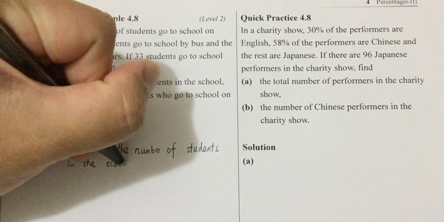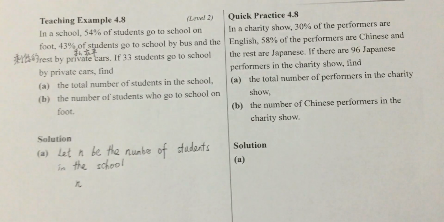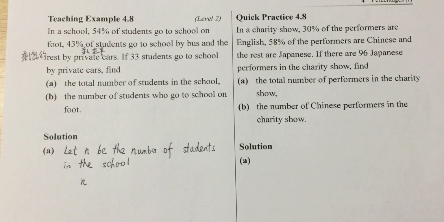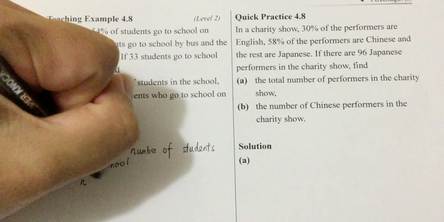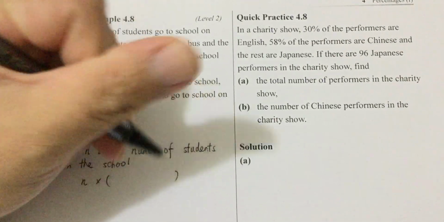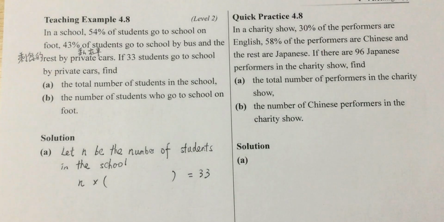Okay, now we know that we have the n. This one is the whole part times the percentage we are going to calculate here, and it equals the part of the pie chart. That means we're going to find the percentage of the pie chart.